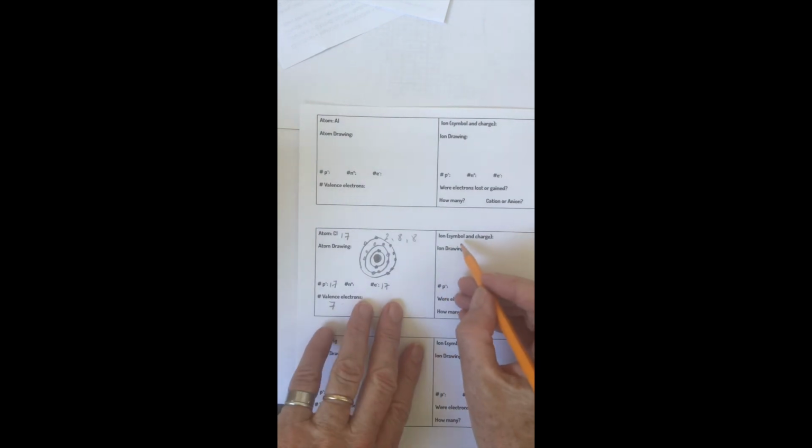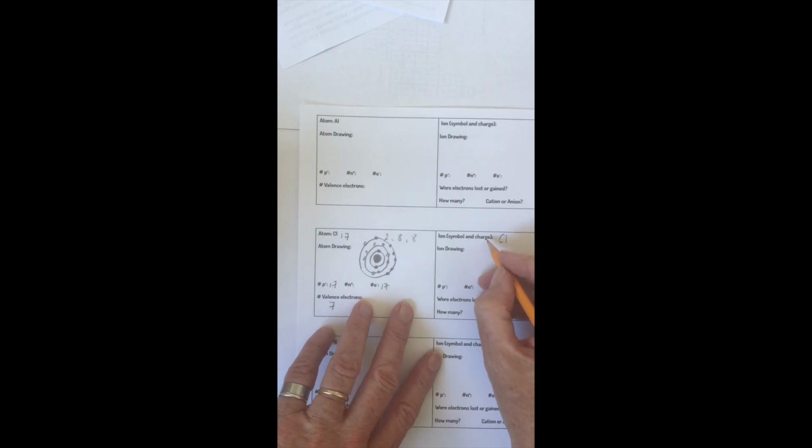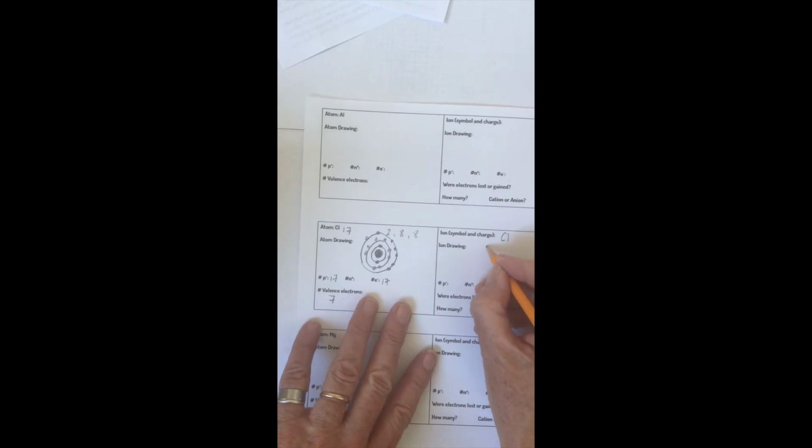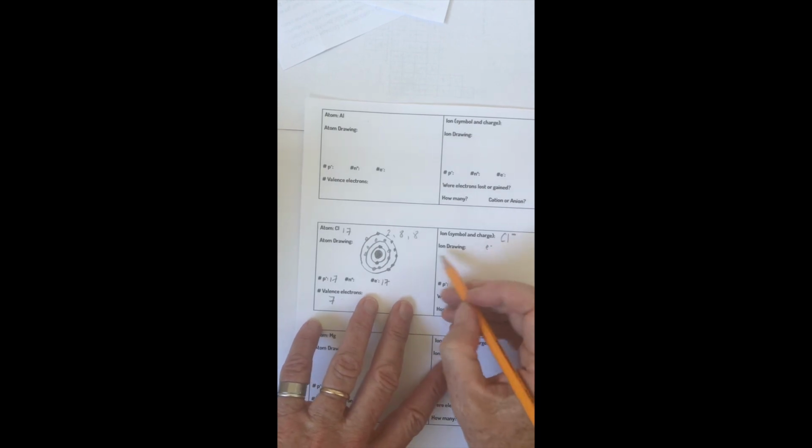Let's have a look at the ion symbol and charge. Well, the ion is the chemical symbol, which is Cl, uppercase C, lowercase l, and the charge. Well, if it gains an electron, remember electrons are negatively charged. If it gains 1 electron, it will have a charge of -1. The ion drawing is similar to that.